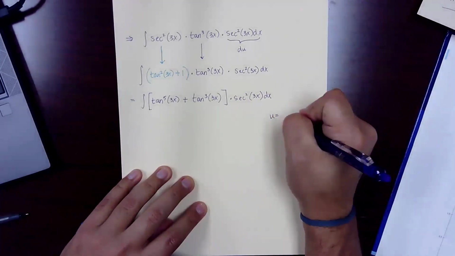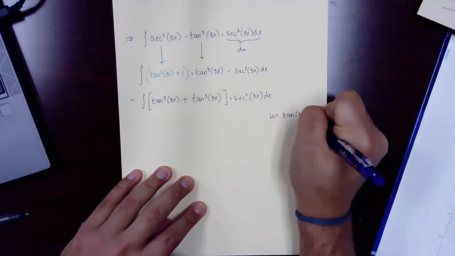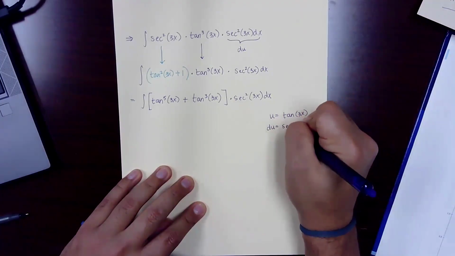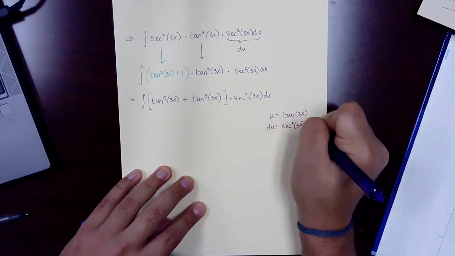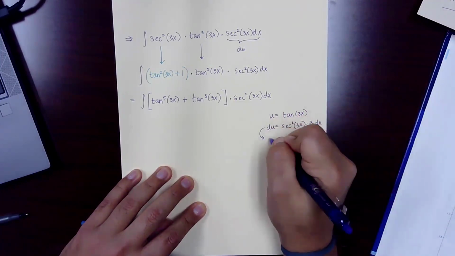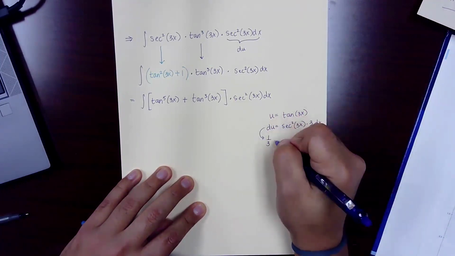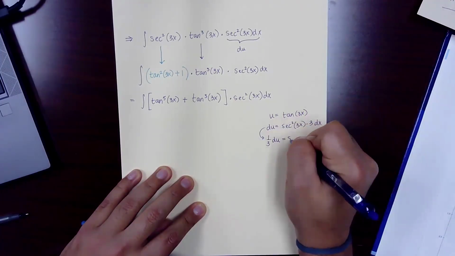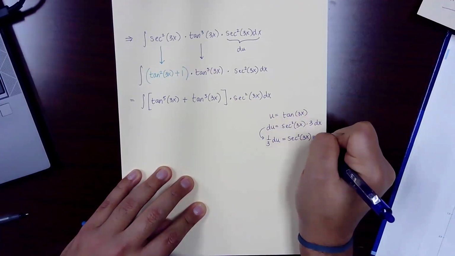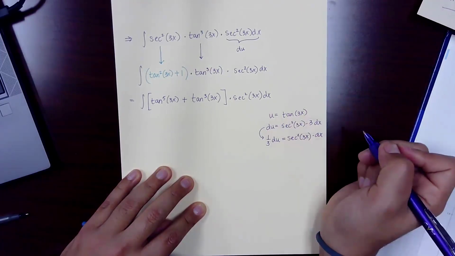U is equal to our tangent of 3x, which means du is still equal to secant squared of 3x times 3dx, which means we have 1/3 du is equal to secant squared 3x dx.